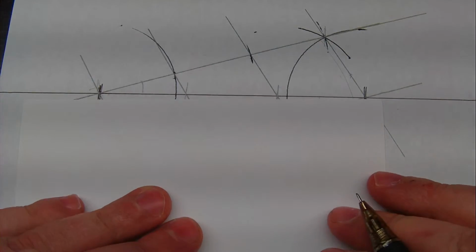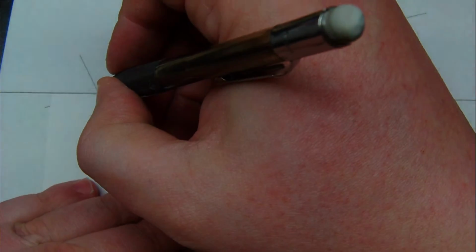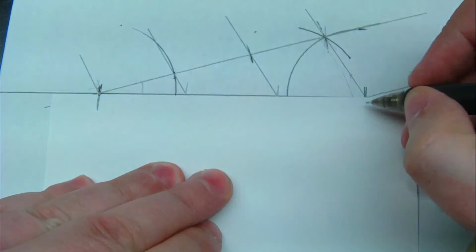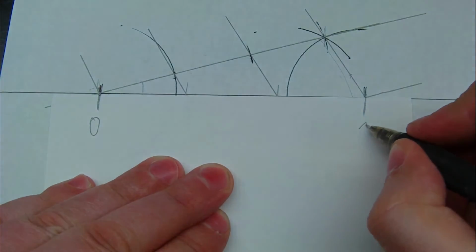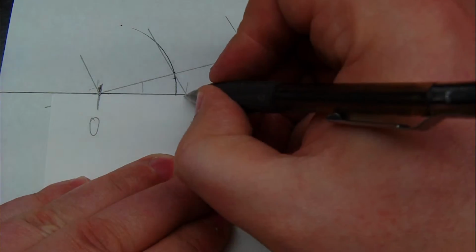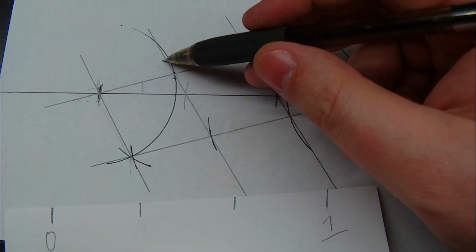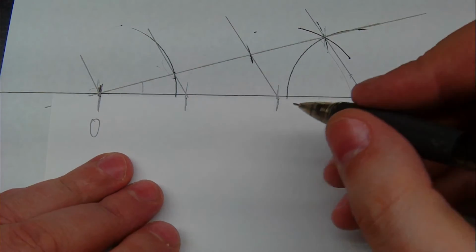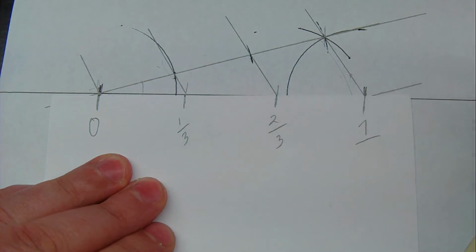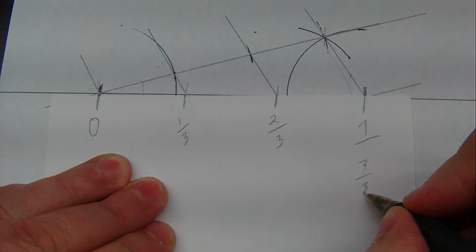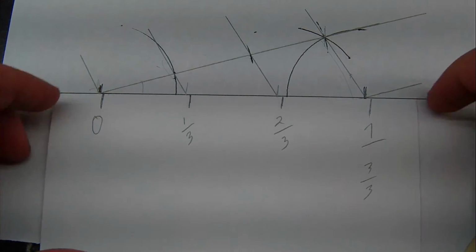So if I grab another piece of paper, I have my initial distance here to here. So this is my 1, and then this intersection here and here where these lines go through, that gives me my 1/3 and my 2/3, my 1 being 3/3, and that allows me to divide any distance into thirds that I want.